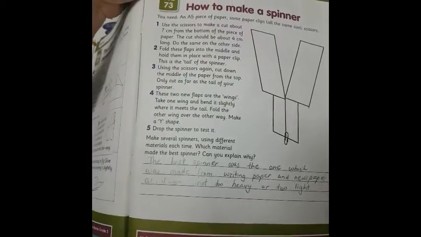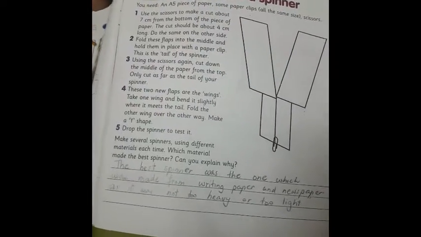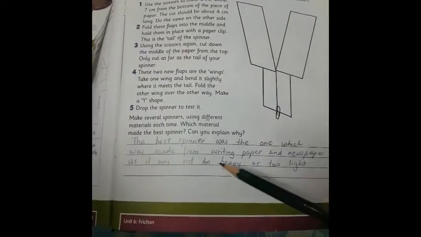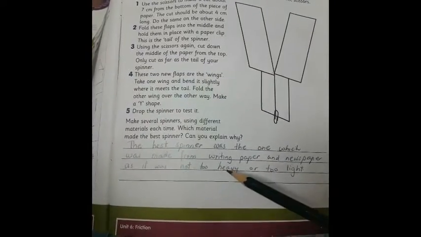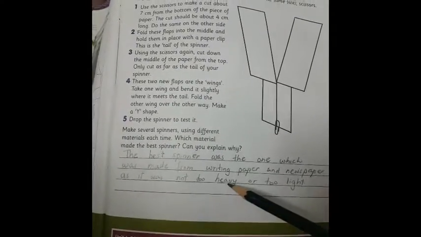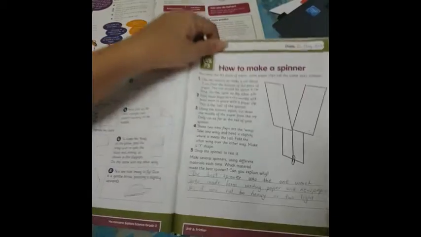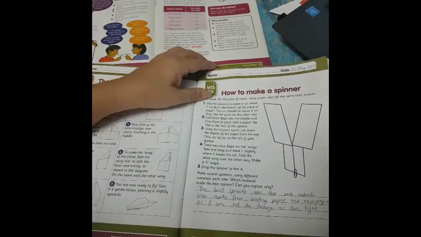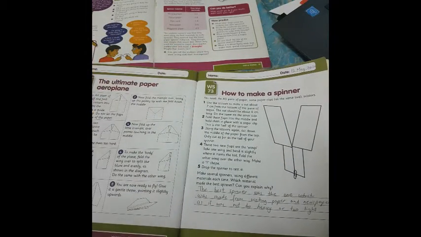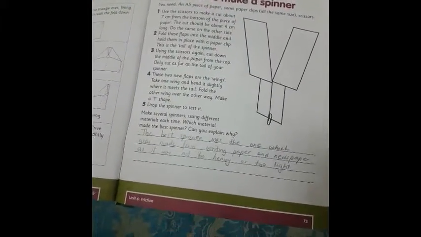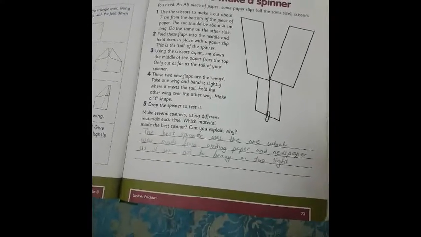Okay, if it's too heavy, it will just drop, or if it's too light also, it will just drop. So the best spinner was the one which was made from writing paper and newspaper, as it was not too heavy or too light. If it's too light also, it won't spin. If it's too heavy also, it's not going to be very good. So that's the answer you need to write. I will put a picture of this answer. You can copy from the picture. All right, I'm just explaining it first.